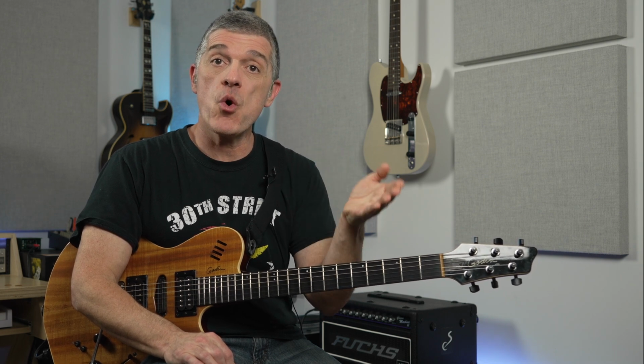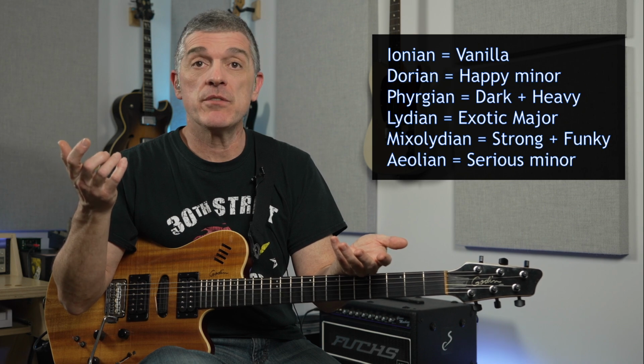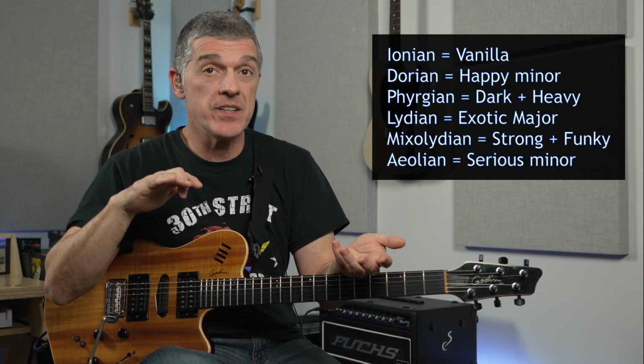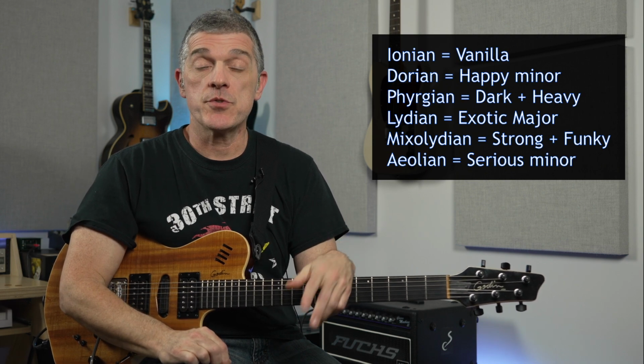Just a little quick intermission here with the color of the modes. This stuff I just feel. Whether you're playing it as chords or as scales, the modes have moods. Here's my personal take on them. I kind of call them my toaster settings. Ionian is vanilla. We all love vanilla. I love vanilla ice cream. I love it. It's really great. But it's vanilla. It's pretty straight down the middle of the road. And it's a major mode, of course, right?